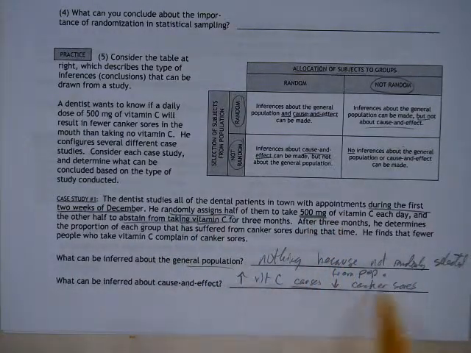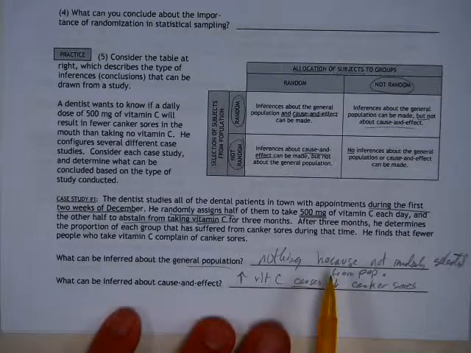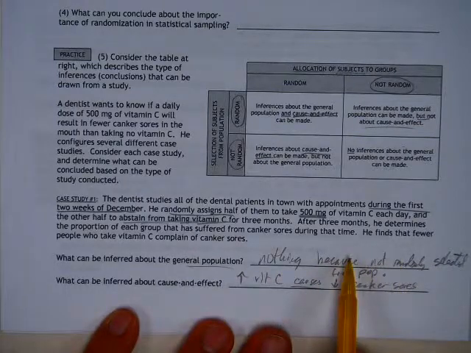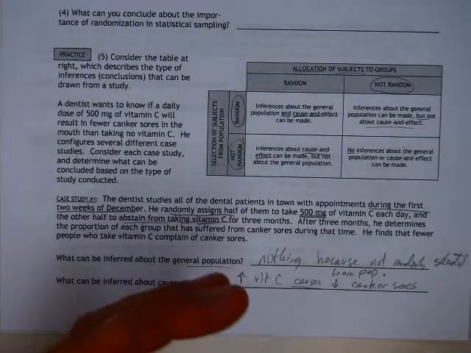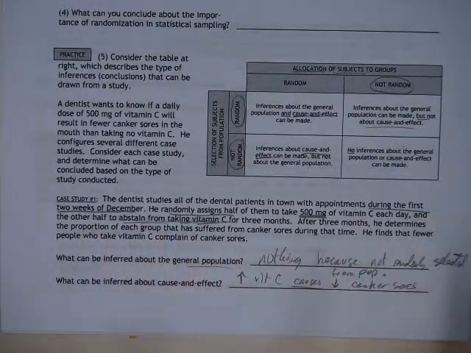Okay, so that works. However, what can be said about the general population? He can't advertise to his patients, hey, this is going to be true about anyone who takes vitamin C. You're going to reduce the likelihood of canker sores. No, you can't. It was true about that group, but it can't be said about the entire population until we take a random sample from the population. You'll see that show up in some of the following case studies.